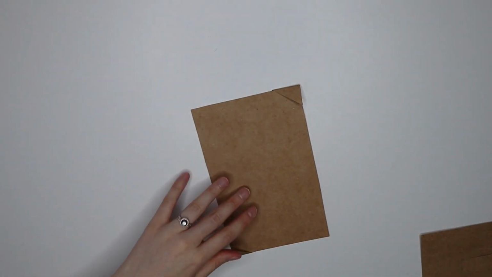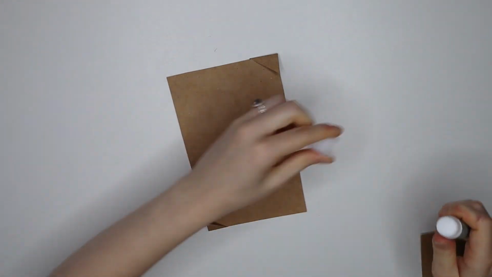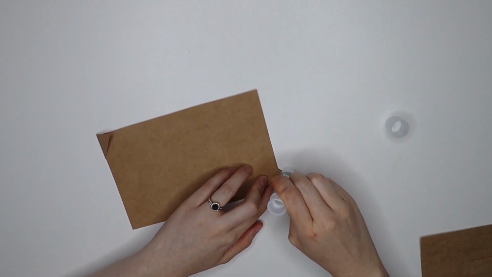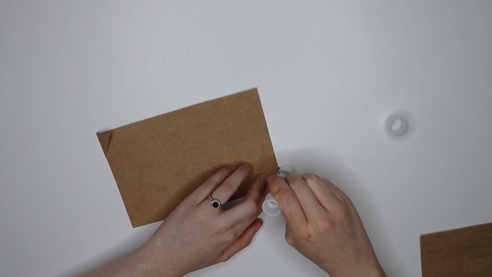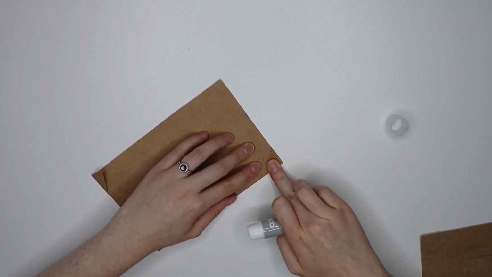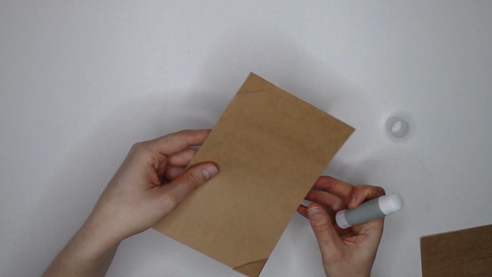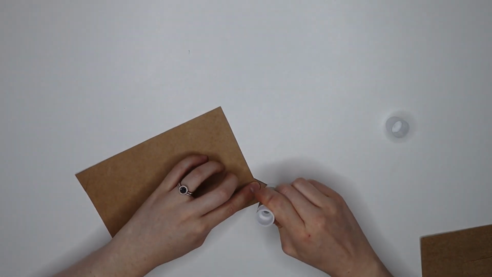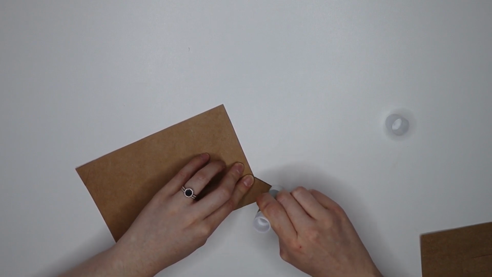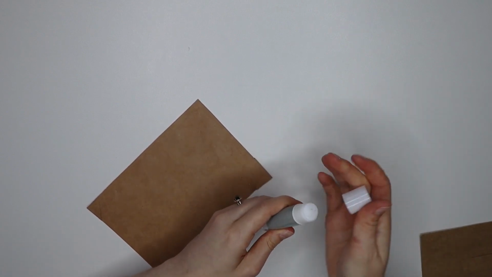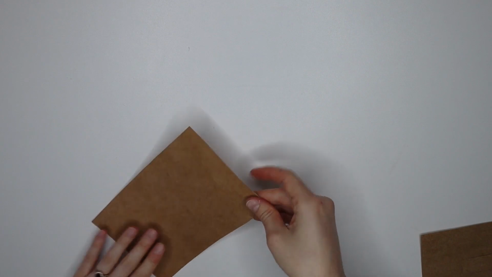So now we're flipping over, taking our glue stick, and we are going to secure those corners. Make sure you are gluing the back of your invitation, not the front. Because if you glued this side down, obviously you're not going to be able to insert your invitation into that little pocket. Again, for the second one, pushing that down, making sure it's secured.